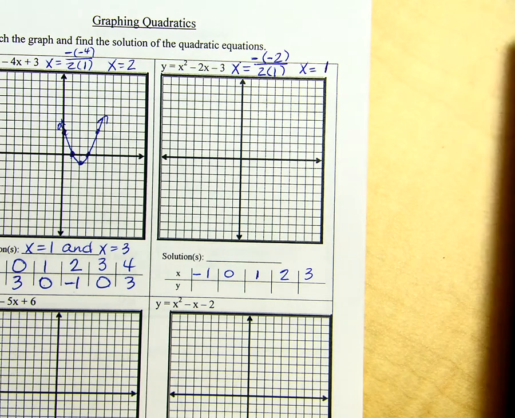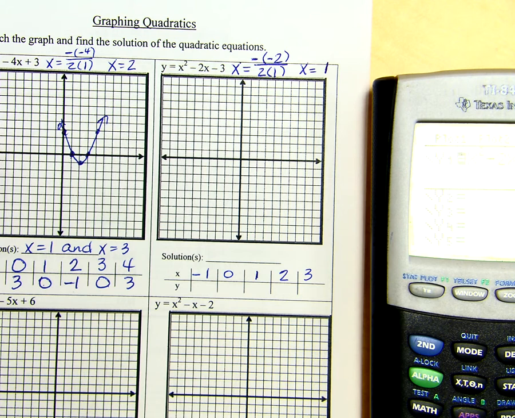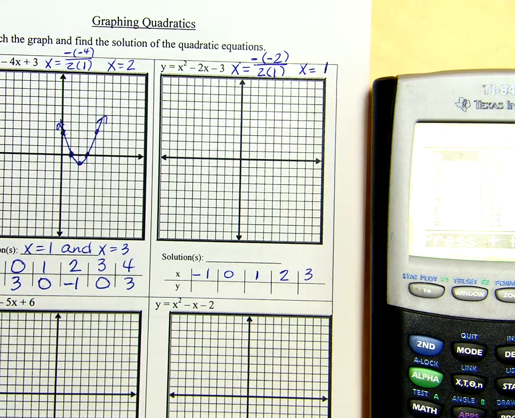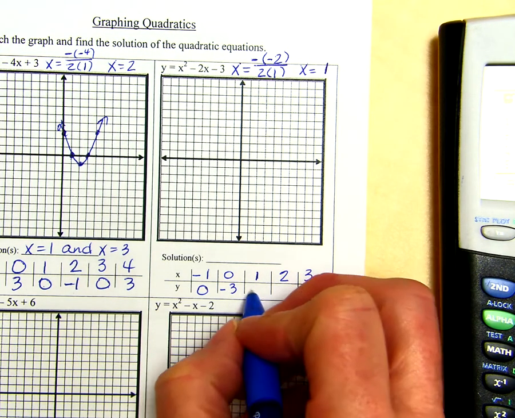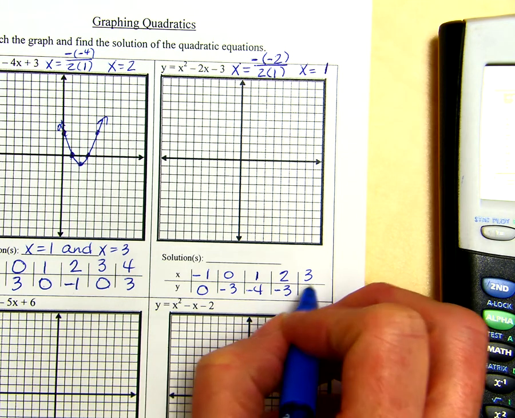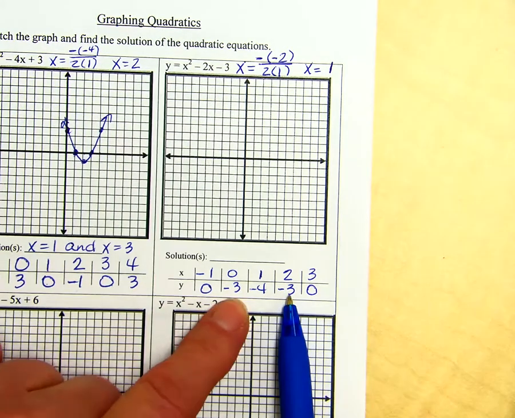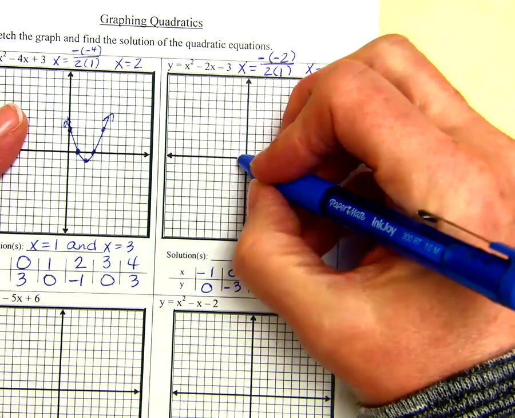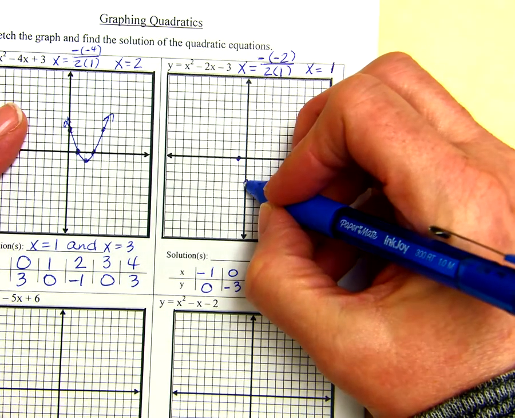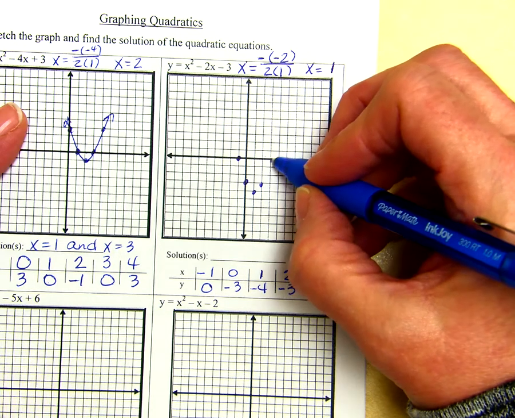So then we go to y equals in the calculator to help us get our table, and we will put x squared minus 2x minus 3 and look at that table of values, specifically -1 to 3. So we get 0, -3, -4, -3, and 0. Again, we can see that here's our vertex and that the y's repeat on either side of that vertex. So we can go ahead and graph these points: -1, 0, 0, -3, 1, -4, 2, -3, and 3, 0.